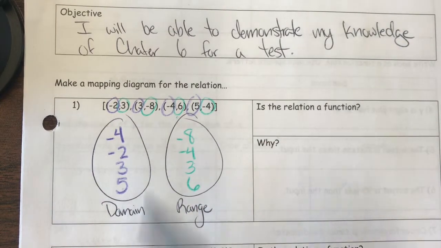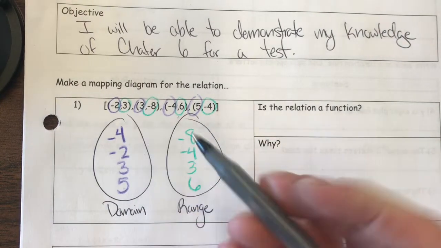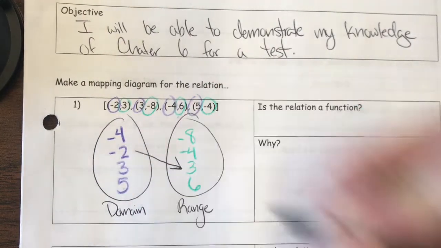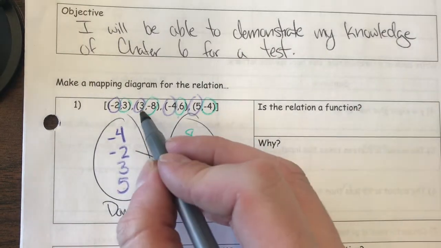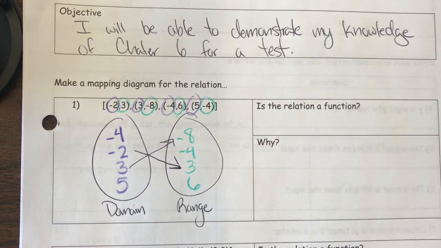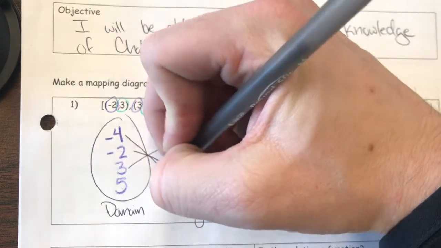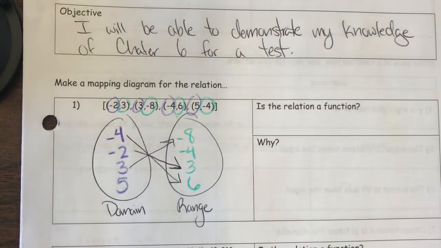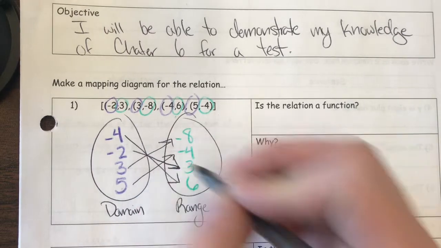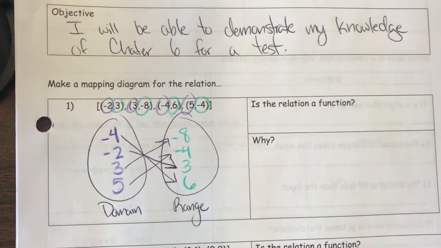And then I have to map them. -2 goes to 3. 3 goes to -8. -4 goes to 6. And 5 goes to -4. Kind of sloppy, but it works.